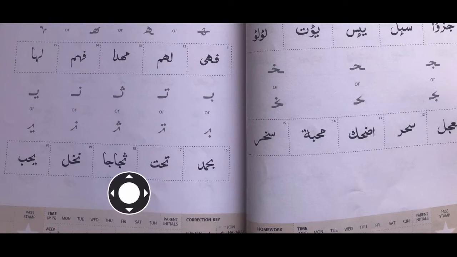Tick with 3 dots: tha. We've got the shape of a ha and there is a dot there. So it's in the middle, which makes it a jim. Tha, jim, alif. Let's do it again. Tha, jim, alif.